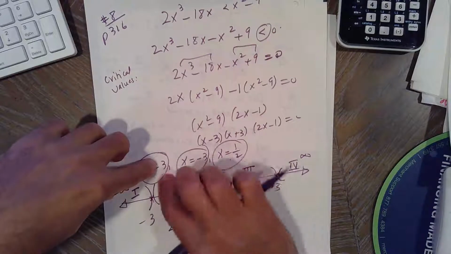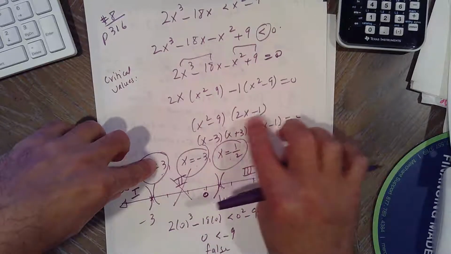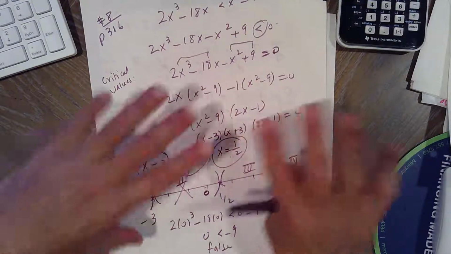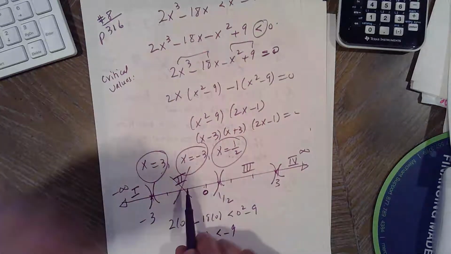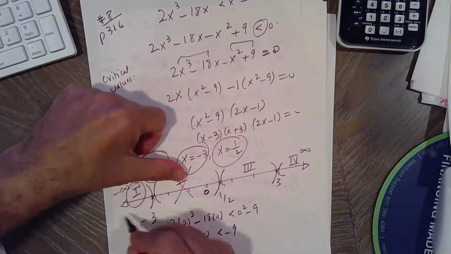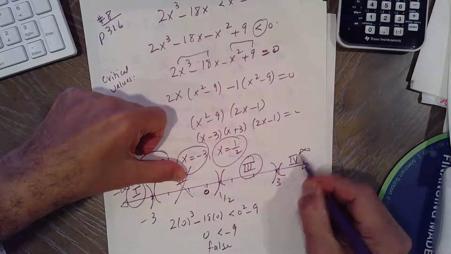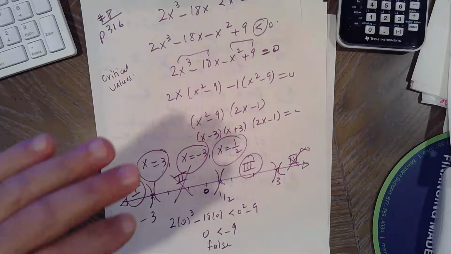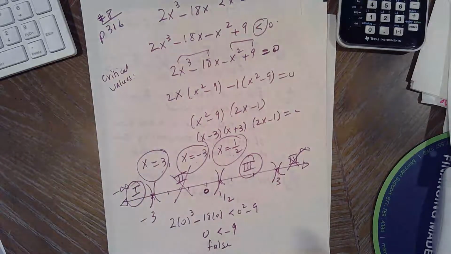But if each one of them has an odd power, like 1 or 3, then you're fine to do the alternating method. So if this is false, then the one before is true, the one after is true, and then false. So they're going to be true, false, or false, true. They're not going to be true, true, or false, false, okay?